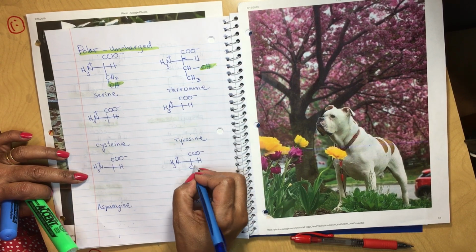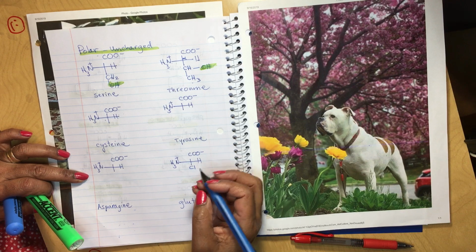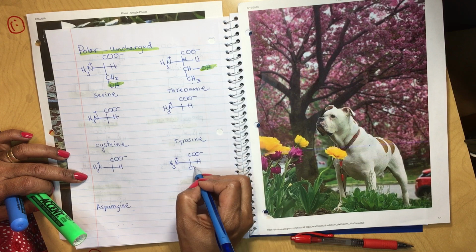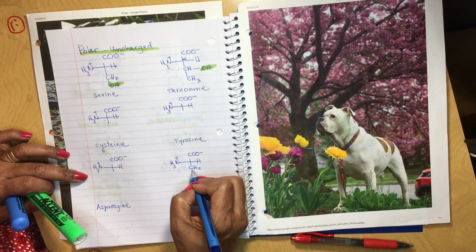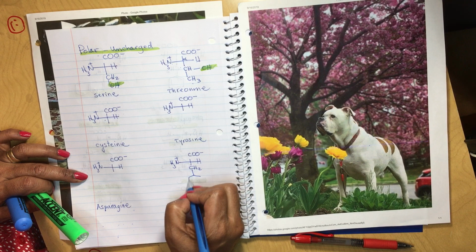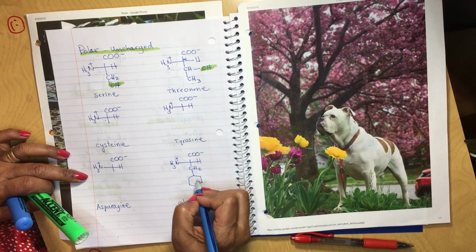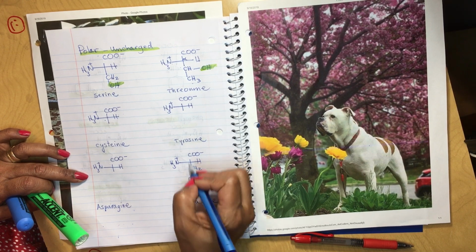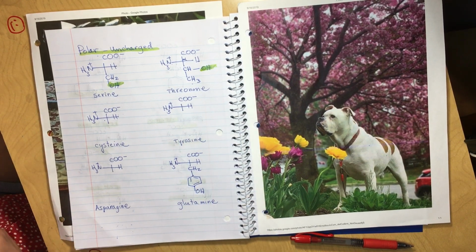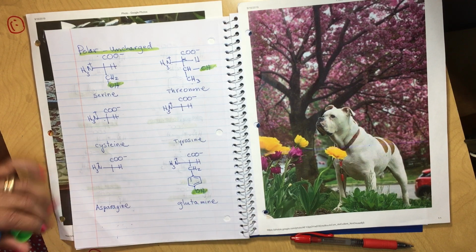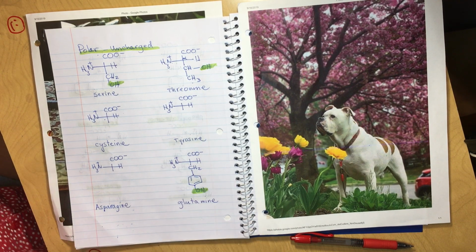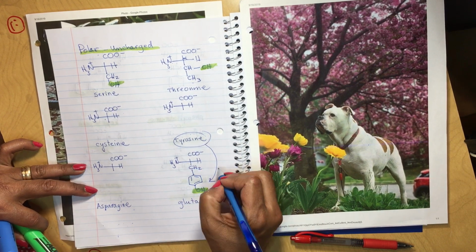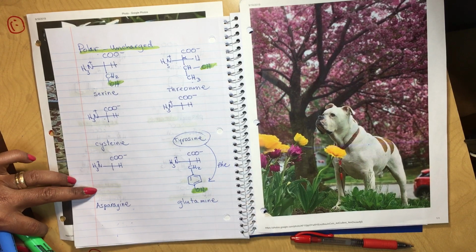Tyrosine is like if we already know phenylalanine. So we have a phenylalanine, and to that phenylalanine we can add an OH that will be para to the carbon that is in line with the alpha carbon. So we have in here tyrosine. This is tyrosine. We have a phenylalanine that you added an OH on the para position.